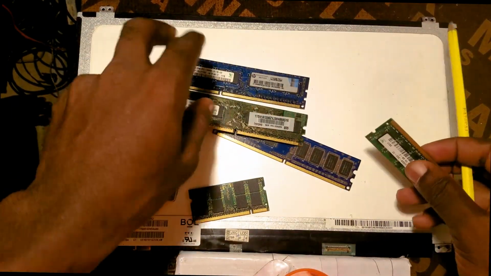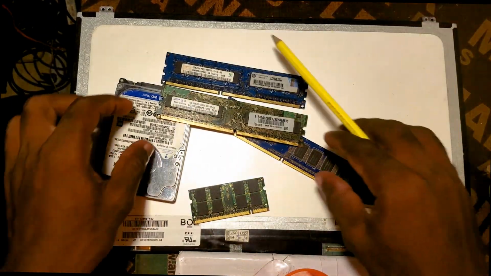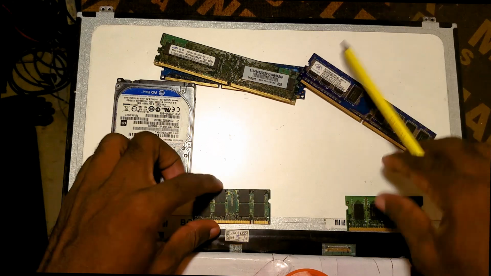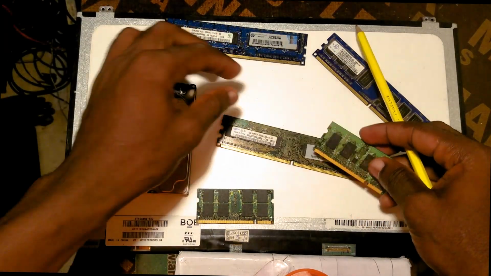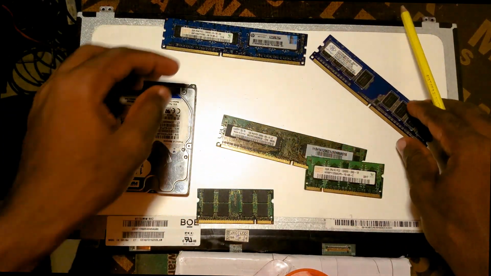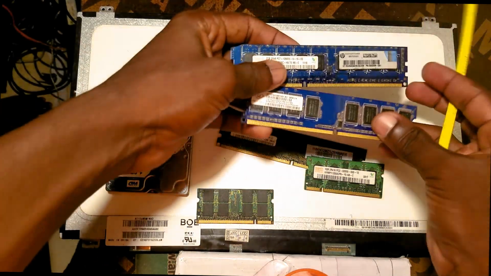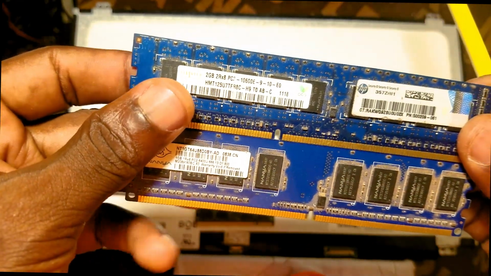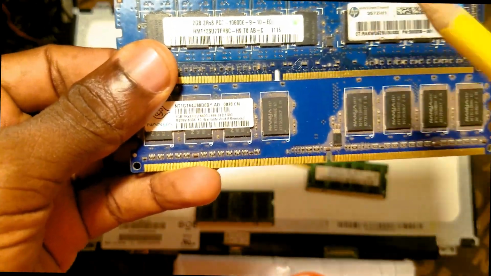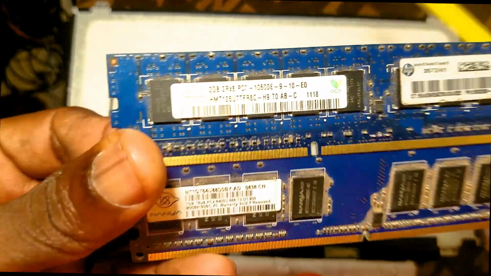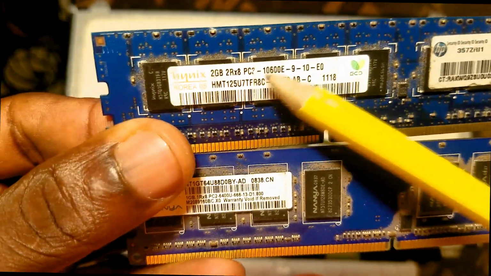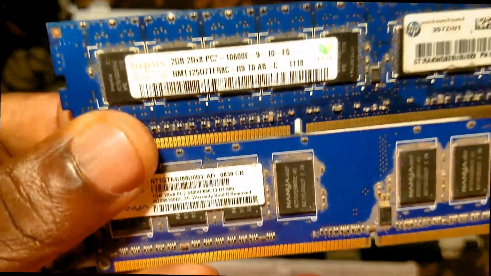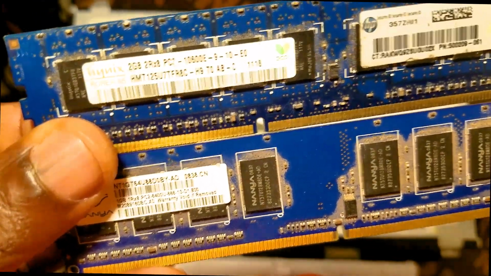Let me just bring another one down to show clearly for you to understand what I'm saying. I'm showing the laptop RAM. I mistakenly couldn't bring along the laptop type for you to see the PC3. So the PC3 here is for the grade. Like we have PC1, it's not commonly seen nowadays.